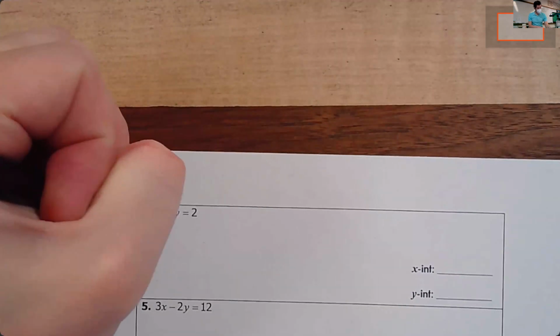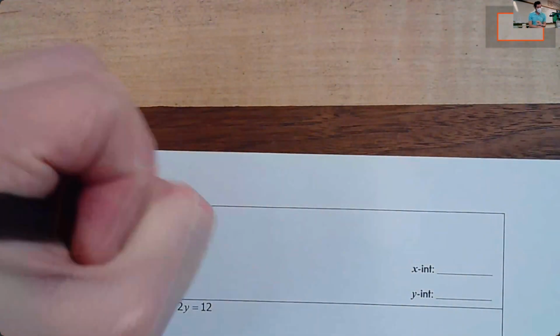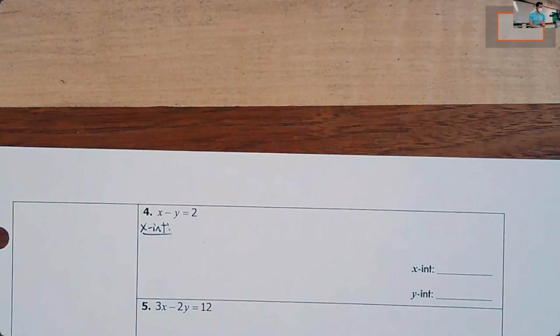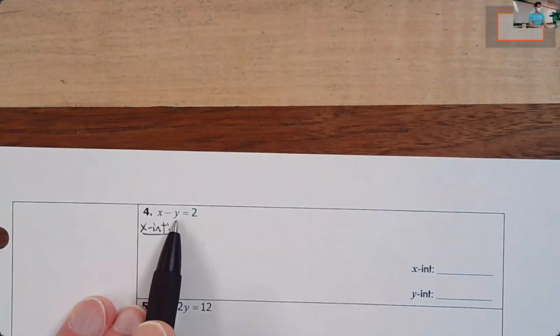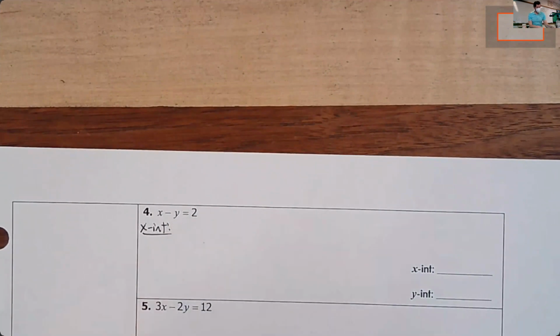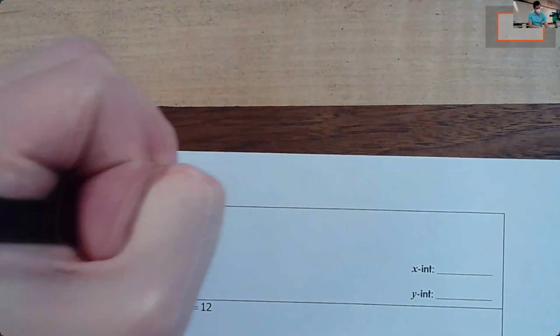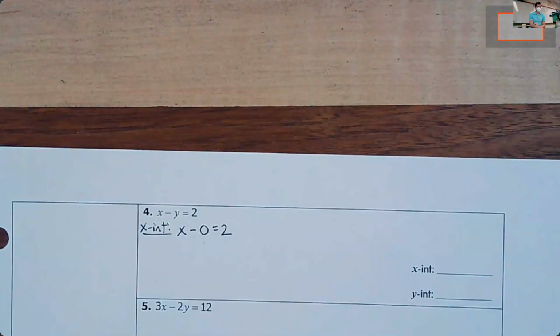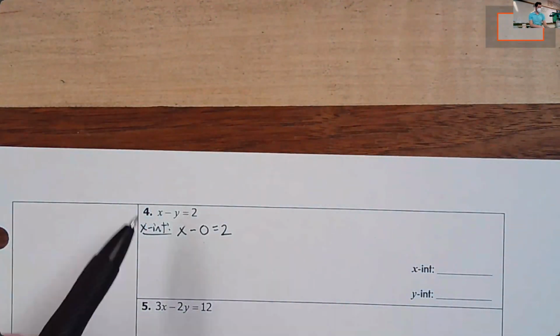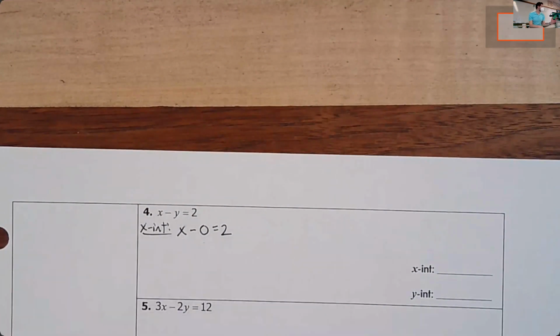So for the x-intercept, we're going to set y equal to 0. We're going to plug in 0 for y, and we're going to solve for x. So we're going to say x minus 0 equals 2, because we're plugging in 0 for y. So the substitution is no different. The equation looks different because it's a different form of a linear equation, but the idea is the same. Substitute in 0 for one of the letters, solve for the other.